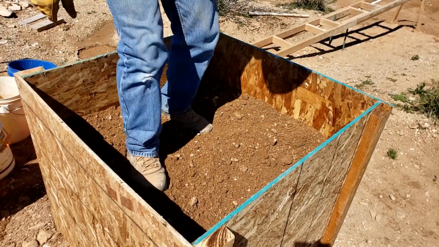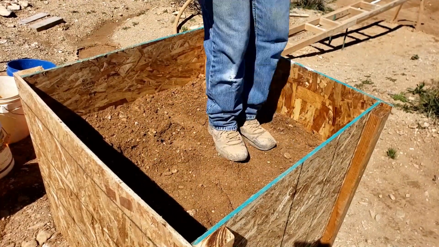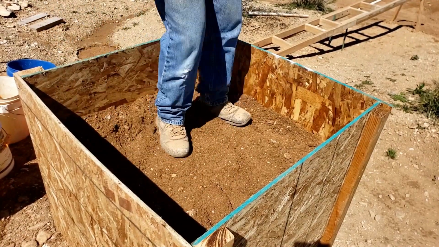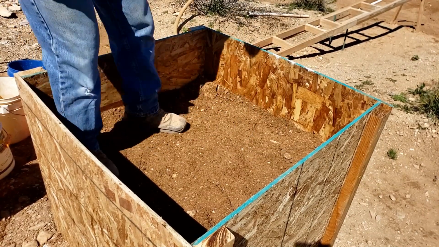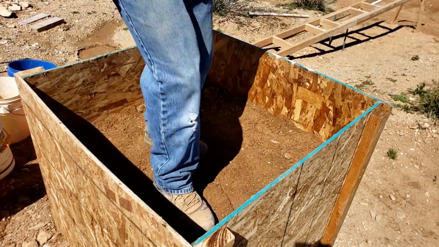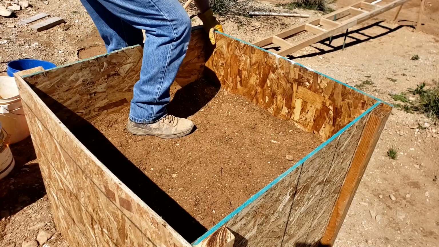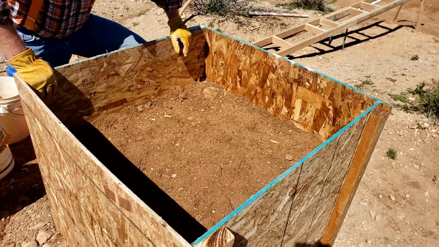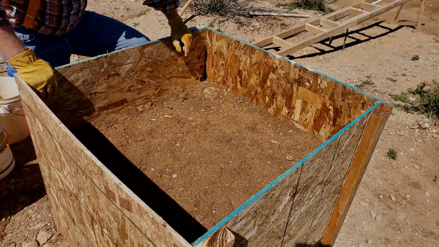Let's get in here and tamp it down a little bit more. Woo! A lot of hard work. Really got to have a lot of respect for the old miners that did this day in and day out, every day. Woo! All right, there we have it. Well, I think we're about 2/3 of the way filled up here. So we got one more round of 10 buckets to make 40 buckets. So we'll see how it goes.